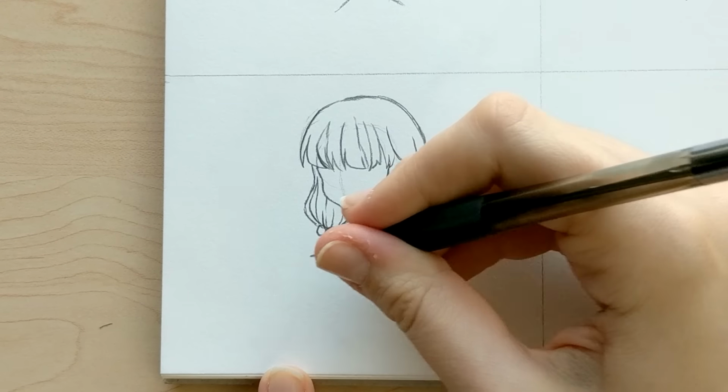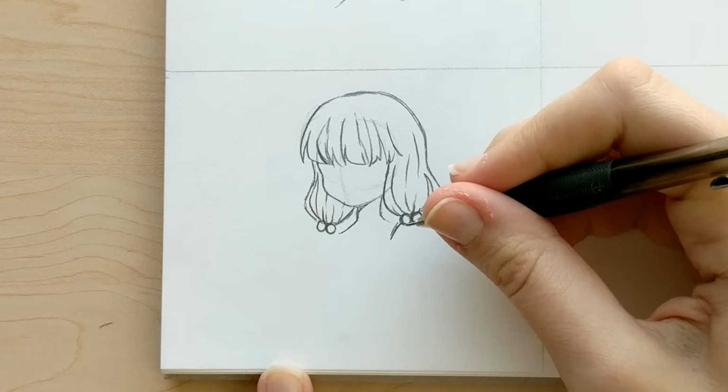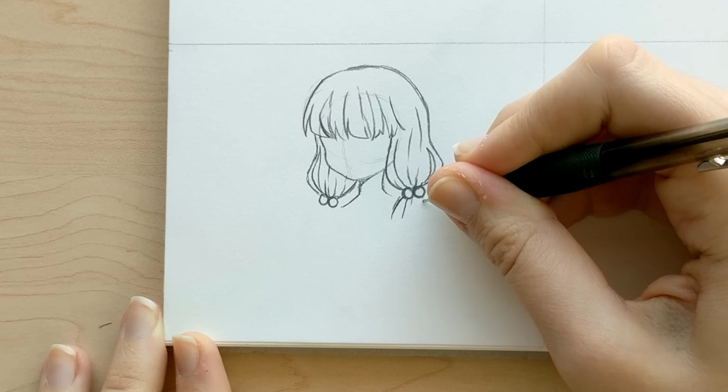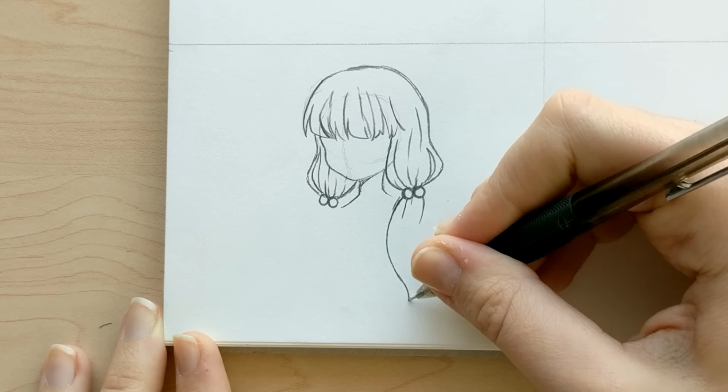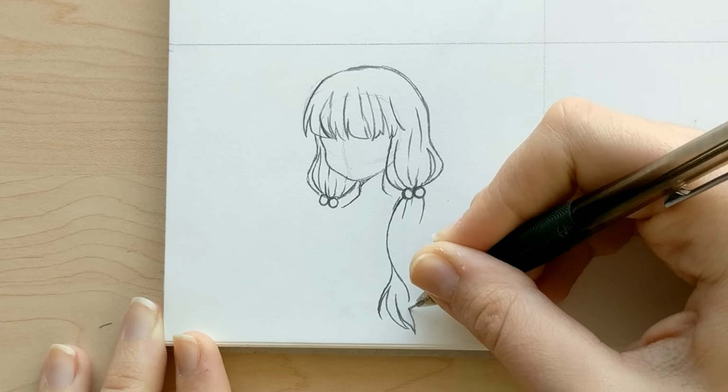So this is more of a loose down ponytail. If it was tighter, you wouldn't see these big puffs of hair on the side of her head. So this is a loose, long down pigtails.